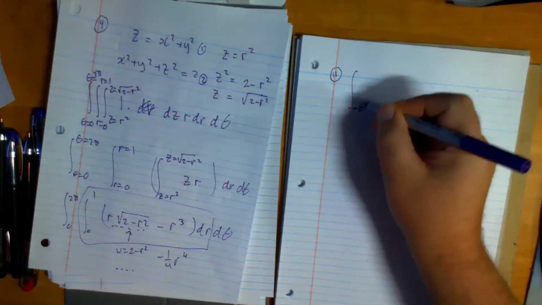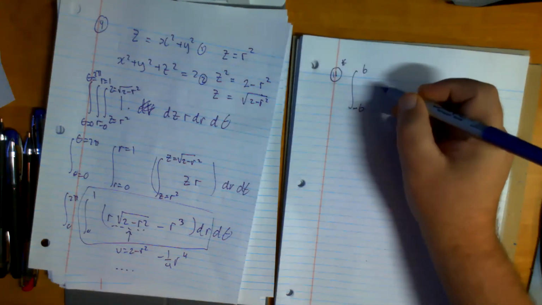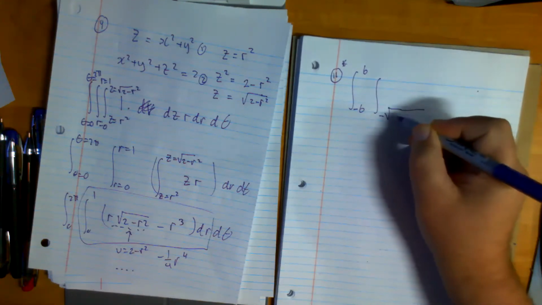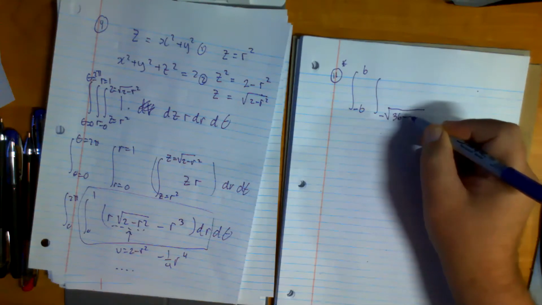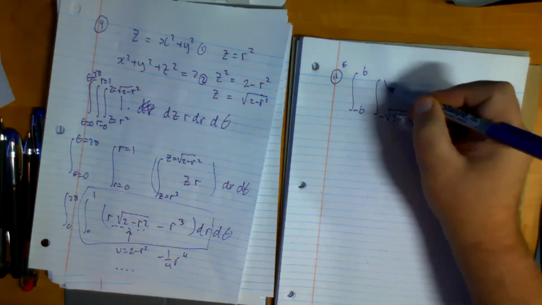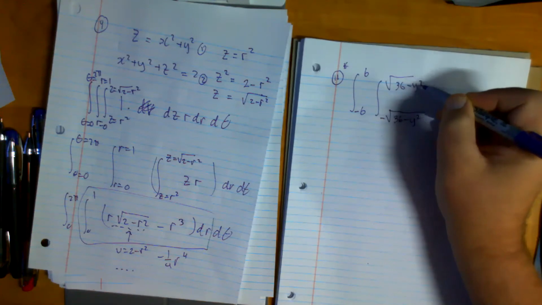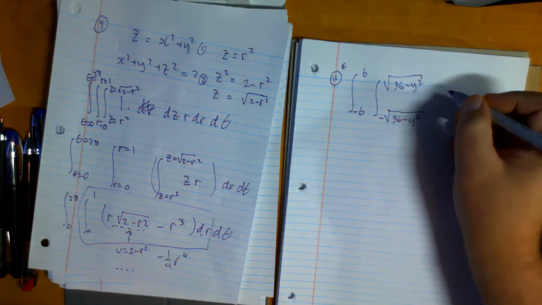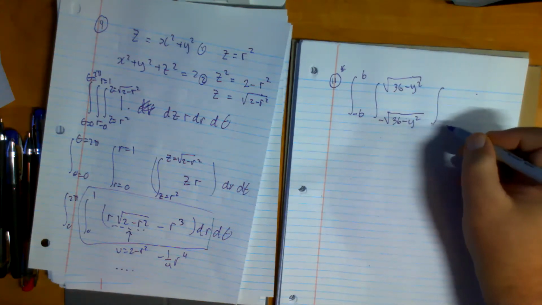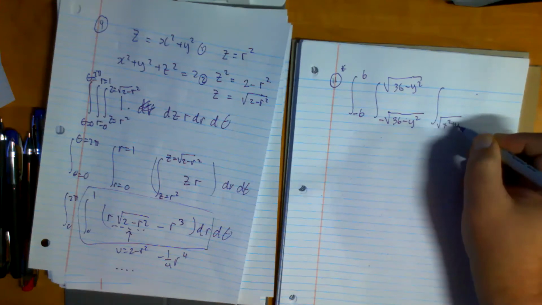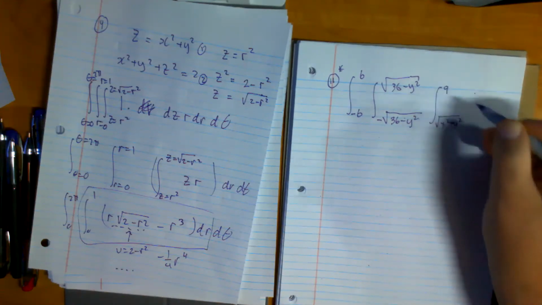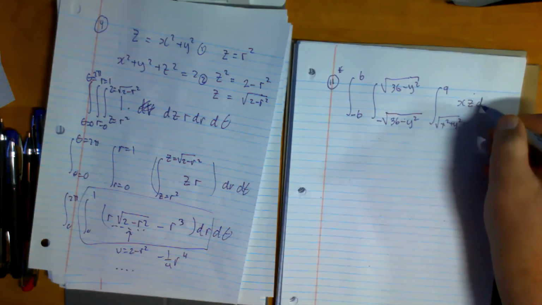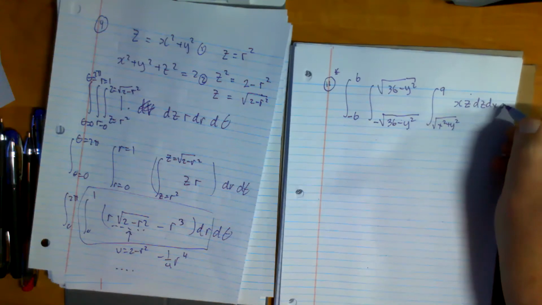You've got, or at least a version of it, negative 6 to 6, then negative the square root of 36 take away y squared to positive the square root of 36 take away y squared, and then another integral from the square root of x squared plus y squared to 9 of x z dz dx dy.